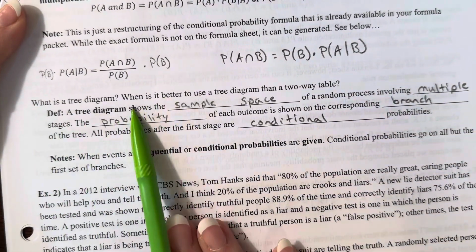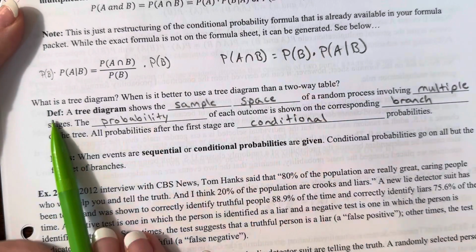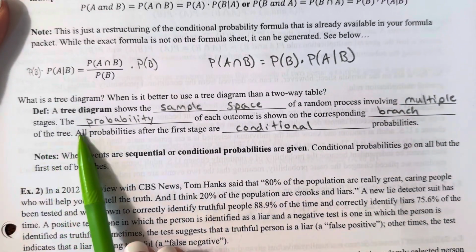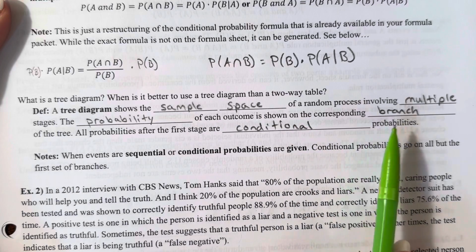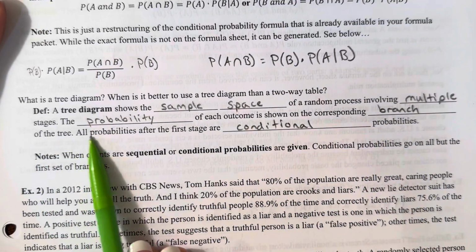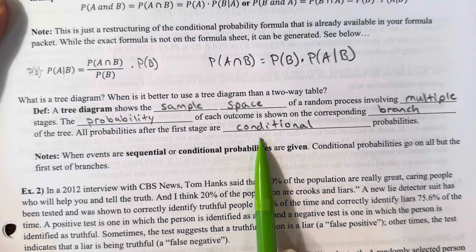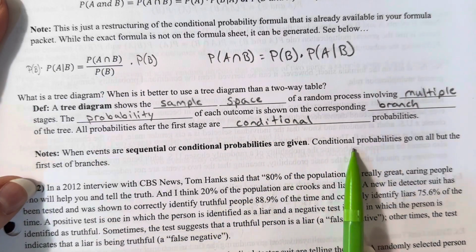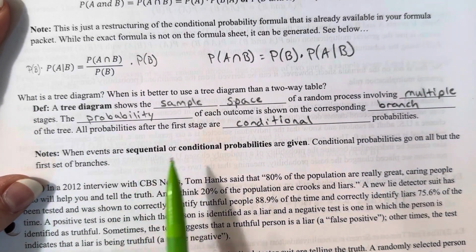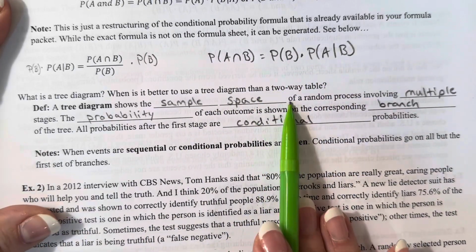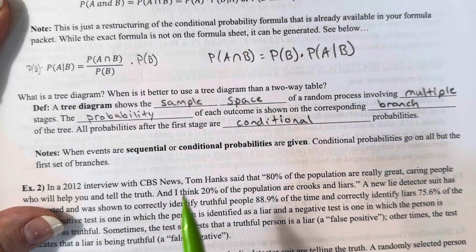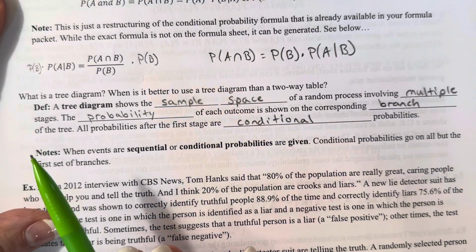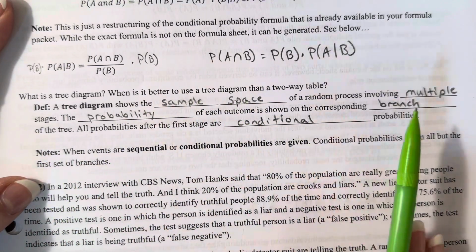Now, what is a tree diagram and when is it better to use a tree diagram than a two-way table? So for our definition, a tree diagram shows the sample space of a random process involving multiple stages. The probability of each outcome is shown on the corresponding branch of the tree. Now, all probabilities after the first stage are conditional probabilities. Right, so when events are sequential or conditional probabilities are given, conditional probabilities go on all but the first set of branches, and that's when it's better to use a tree diagram. Two-way tables do not show conditional probabilities. So if you know that you have conditional probabilities, you know that you need to use a tree diagram. A tree diagram is also better when you have more than two sequential events as well.